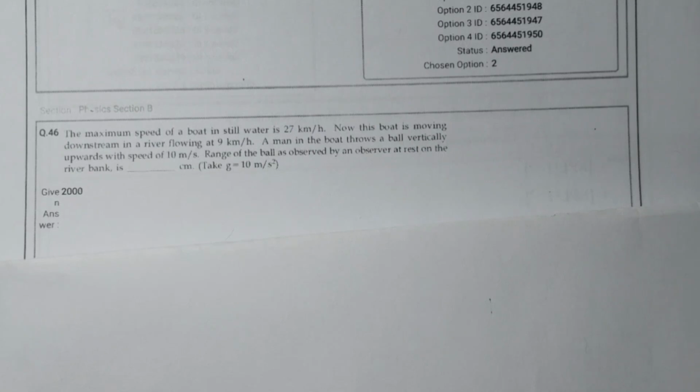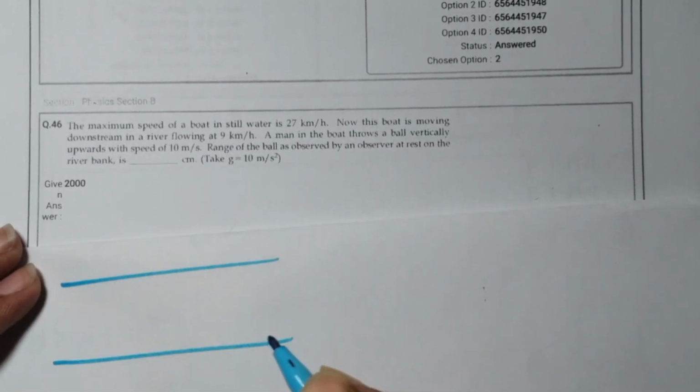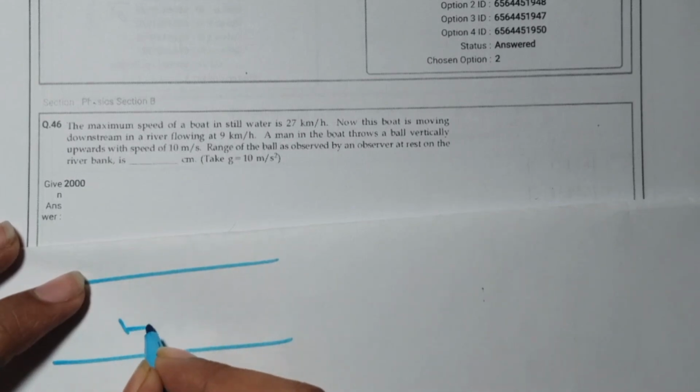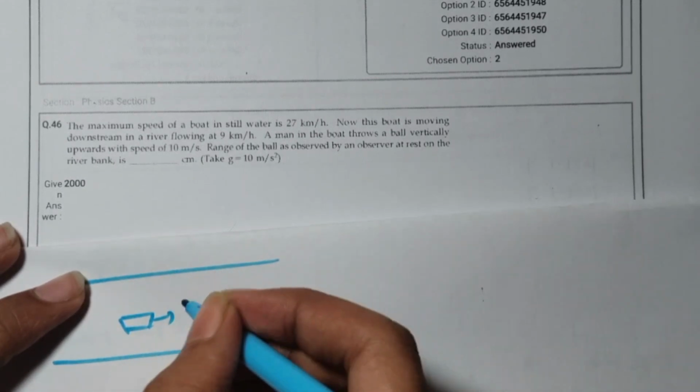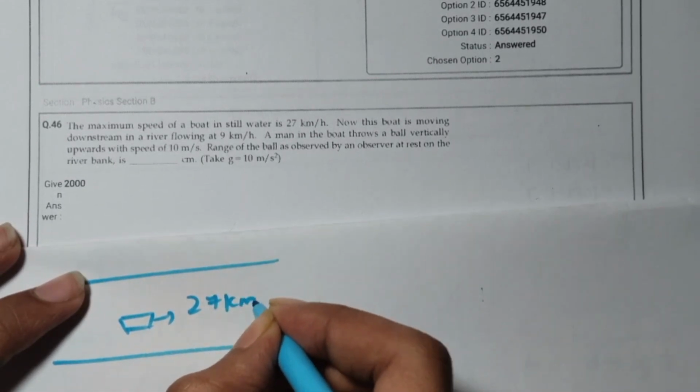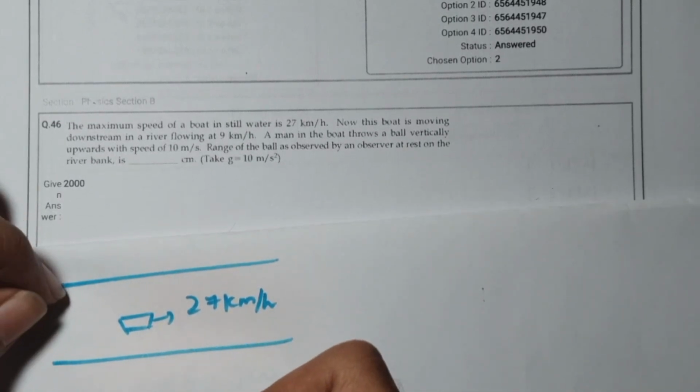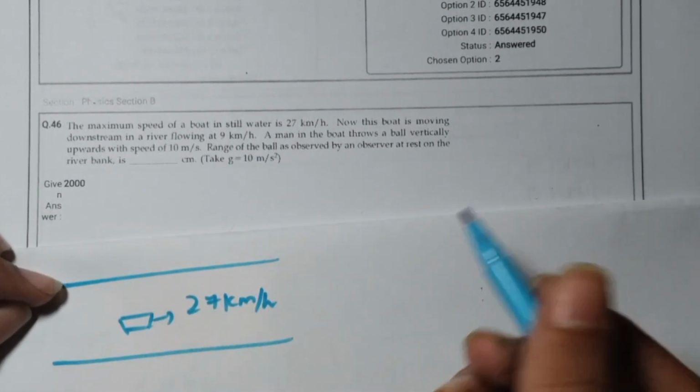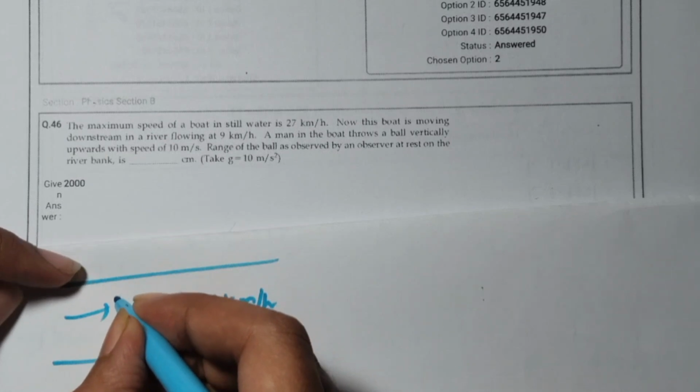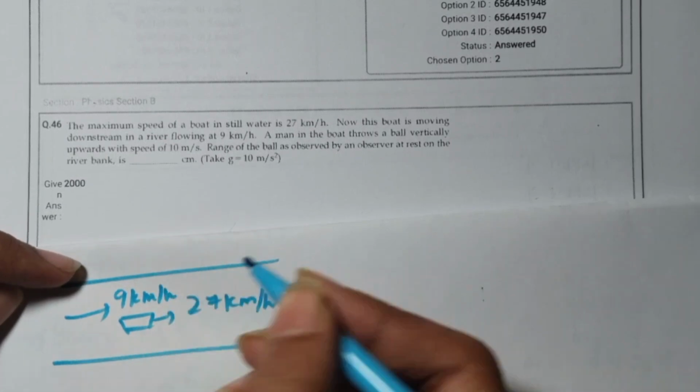Let us move to the integer section and physics. The maximum speed of a boat in still water is 27 km per hour. Now this boat is moving downstream in a river flowing at 9 km per hour. So this is a river. If the boat is in still water, it can have a speed of 27 km per hour. Now this boat is moving downstream, that means like this, and the river is flowing at 9 km per hour.